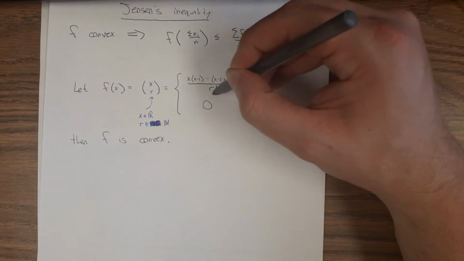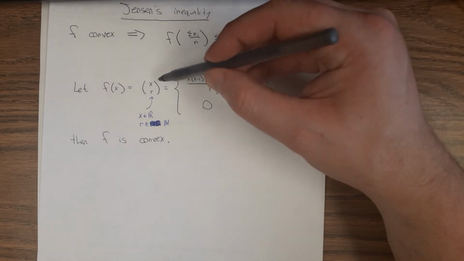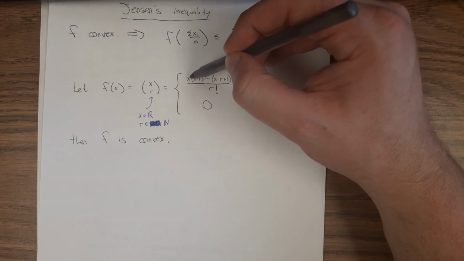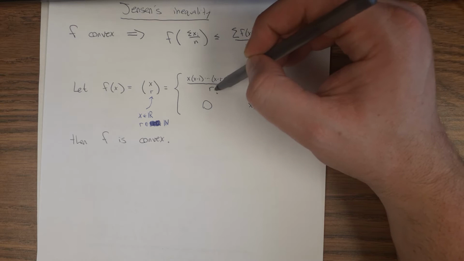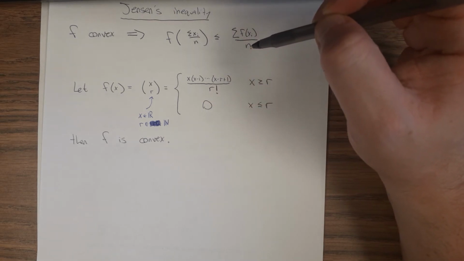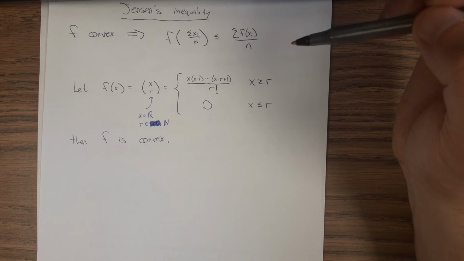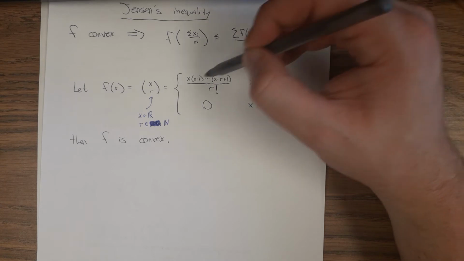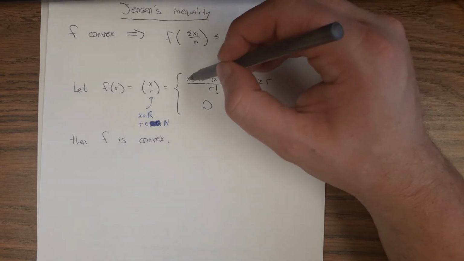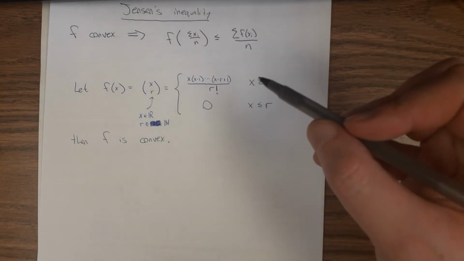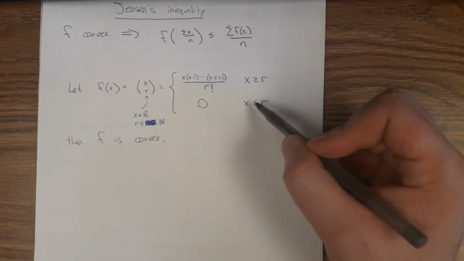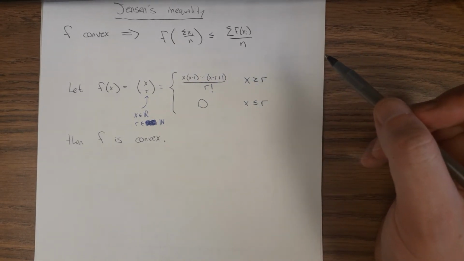Of course, what I wrote up here agrees with what we know. If I was doing x choose r and these were both natural numbers, one way of doing it is to start with x and then x minus 1 all the way down, over r factorial. That formula you can also apply when x is not an integer. You just plug it in, and you won't get an integer for an answer. So we're going to go with that if x is greater than or equal to r, and we're just going to say that it's 0 if x is less than or equal to r.